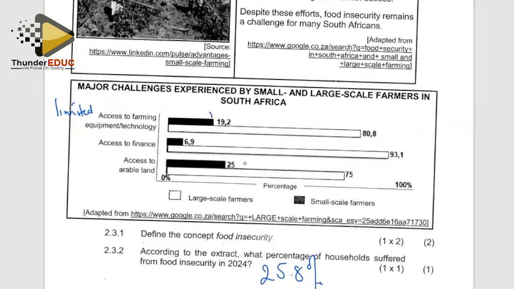They only have 19.2%, if you can see there, while the large scale have got 80.8%. So we see it's a challenge. They've got limited access to equipment and technology. Then also access to finance. Small scale farmers have got limited access to finance. They can only have an access of 6.9%, while the large scale have got an access of 93.1%.